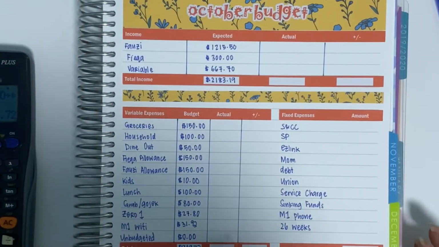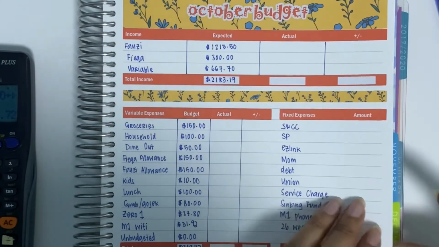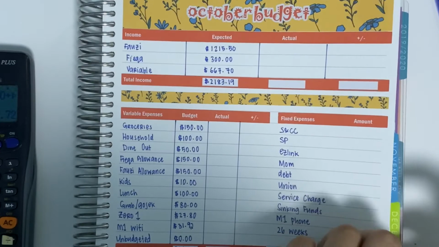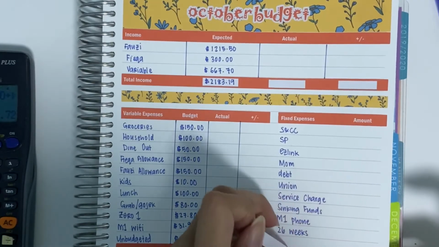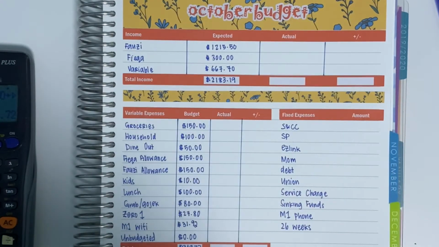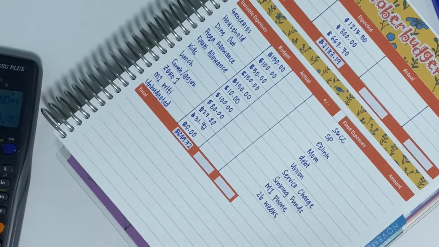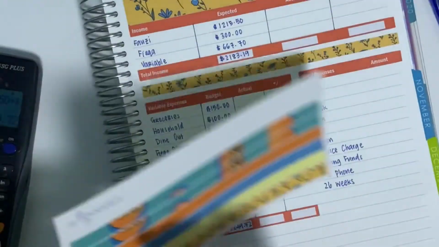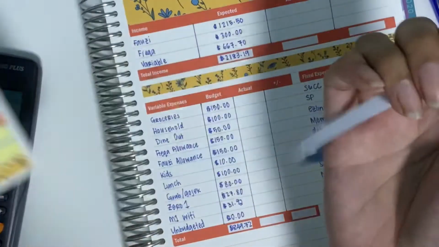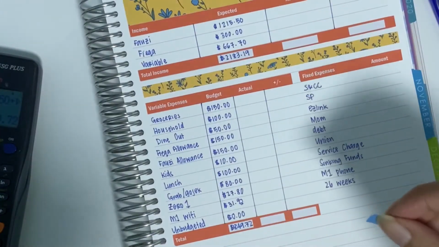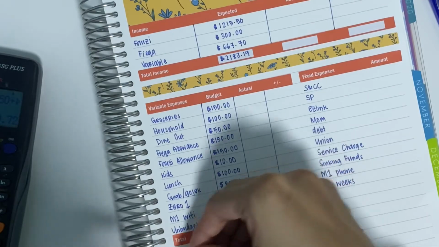Oh, it's too far. Or maybe I just put down the tin washi first. I'm going to use this blue tin washi.